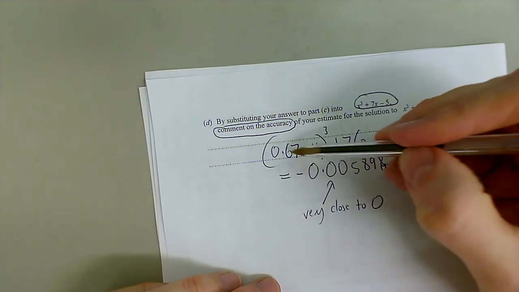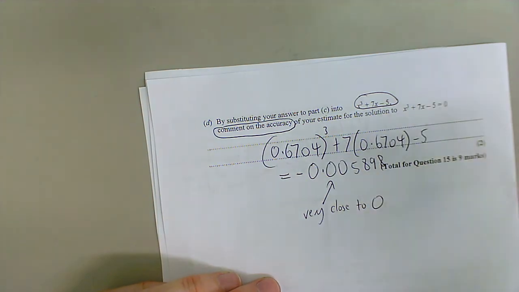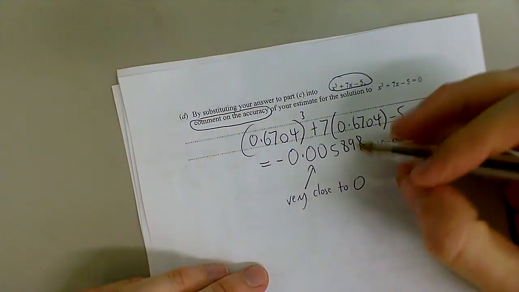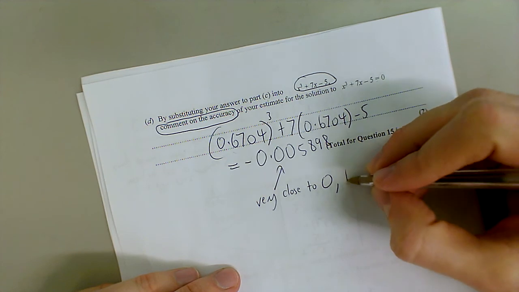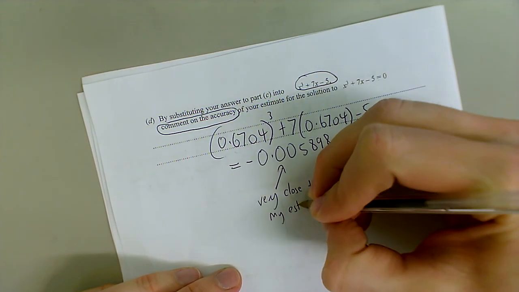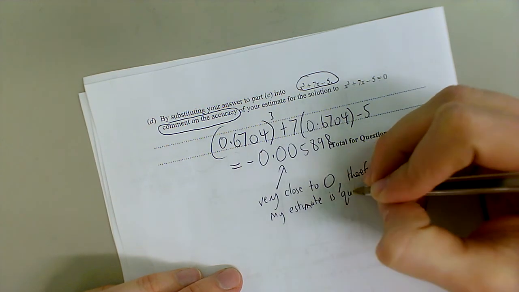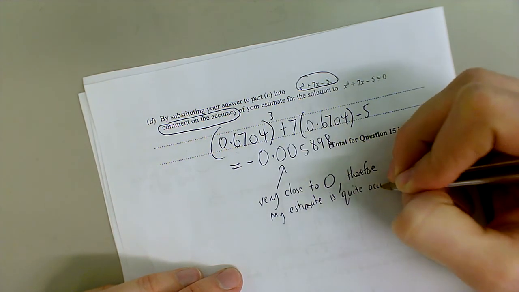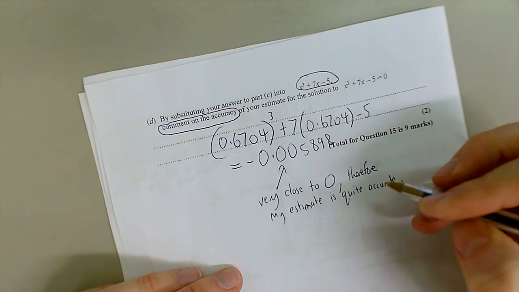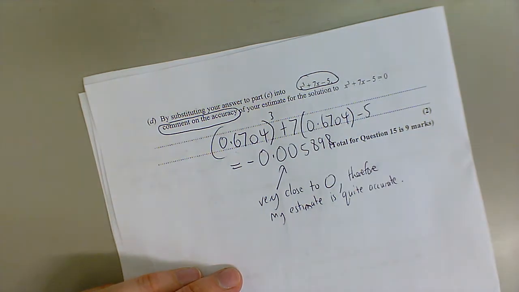But your estimate, which you've done from part C, gives you something that is very close to 0, which means that therefore my estimate is quite accurate. It must be pretty close to the solution. It must be pretty close to the number that actually makes this equal 0.